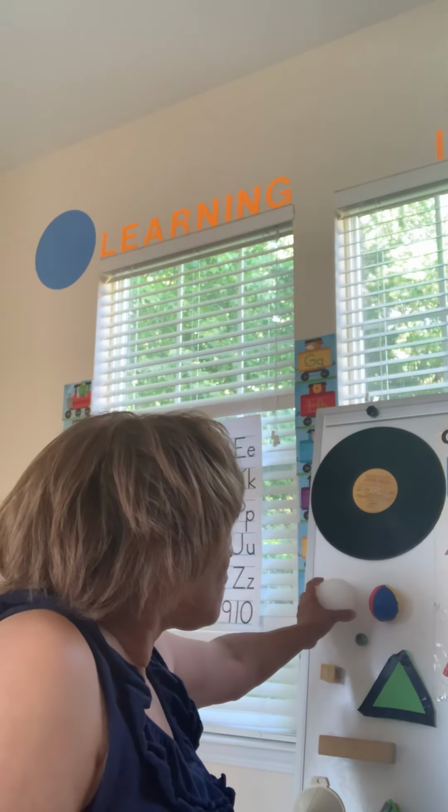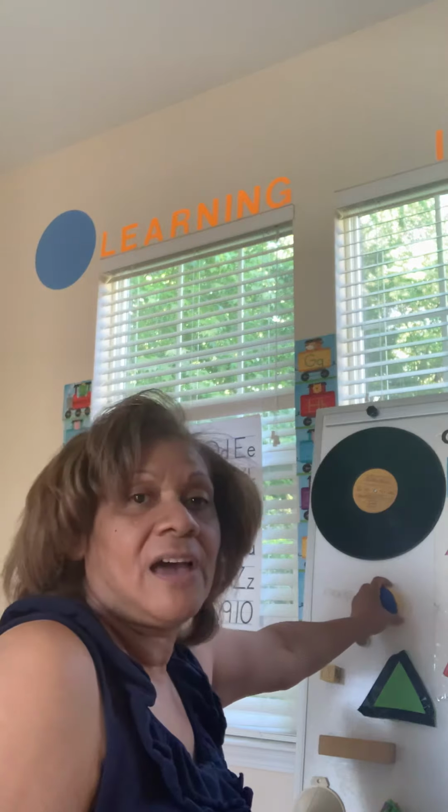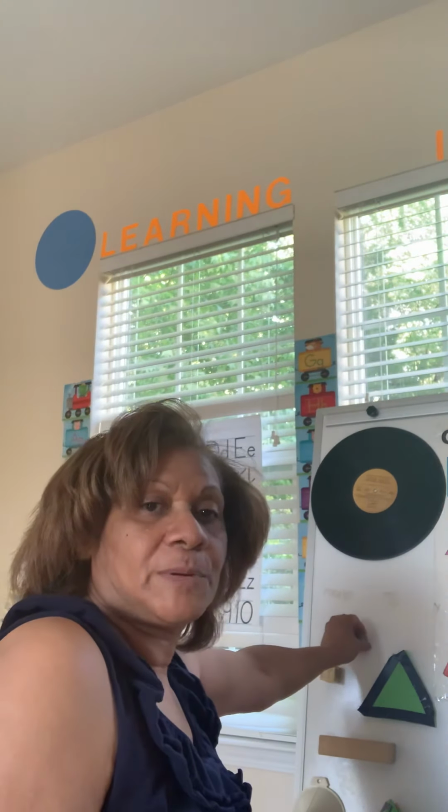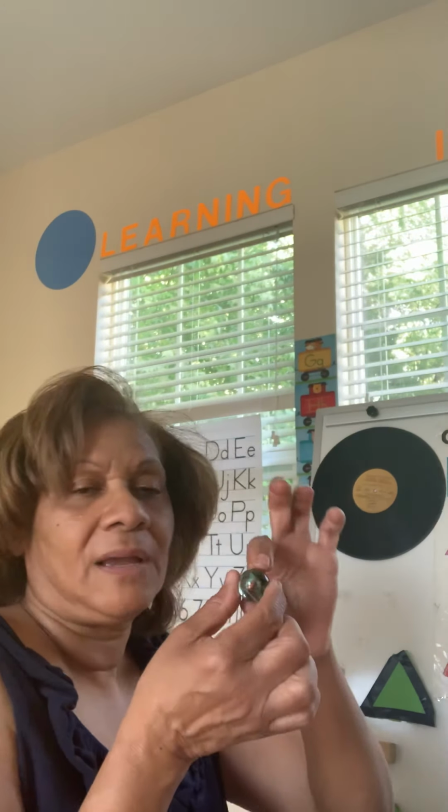One object is right here. It's a circle, and it is a record, a type of record. And then we have what is called a styrofoam ball, which is this shape right here. Styrofoam ball, which is a sphere. And then we have another sphere, which is a juggling ball. And you see the shape? This is called a sphere. And then we have this particular item, which is a marble, a glass marble. And it is also in the shape of a sphere.